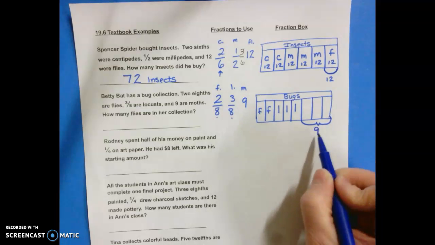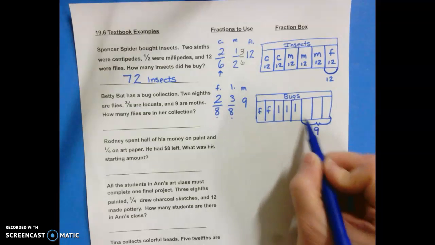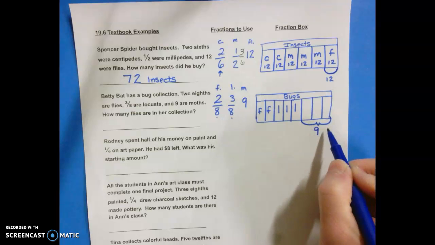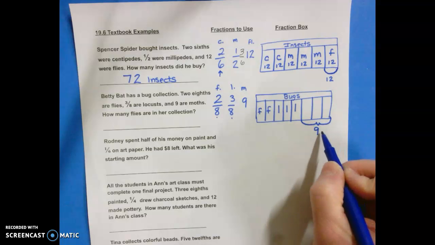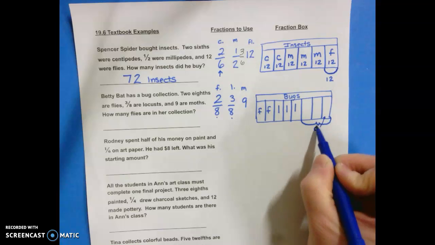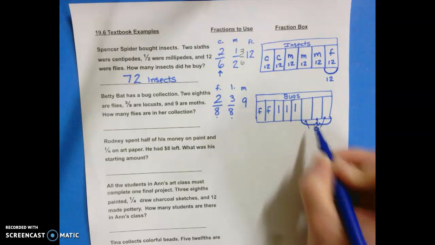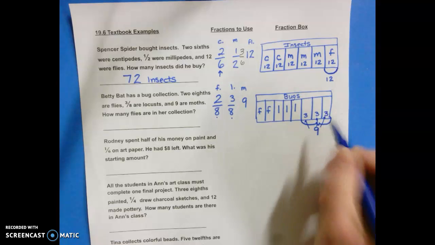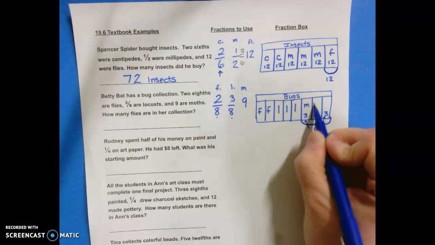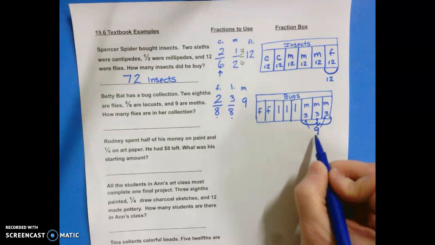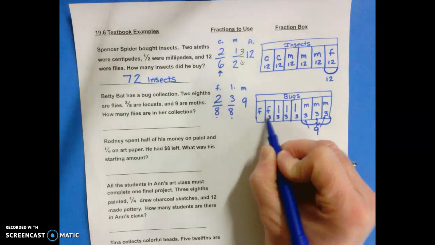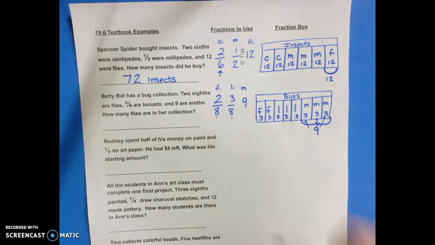Now, if I know there's a total of 9 moths covering these 3 boxes, I hope you can all see a really simple division problem. I need to take my leftover 9, dividing by those 3 boxes. 9 divided by 3 is 3. So I know the value of each box. They are all moths, M for moths, and 9 divided by 3 means the value of each box is 3, because fractions are always equal pieces.